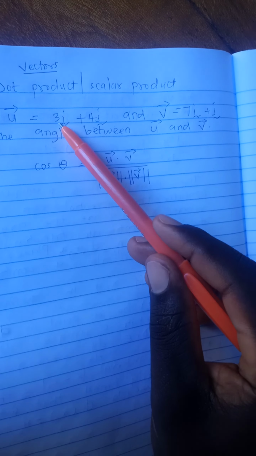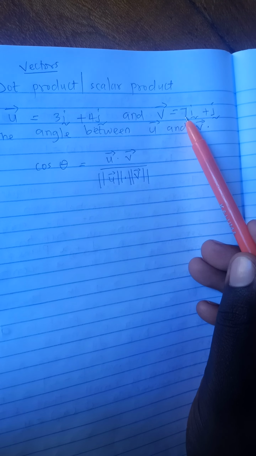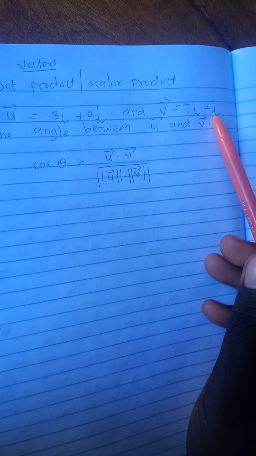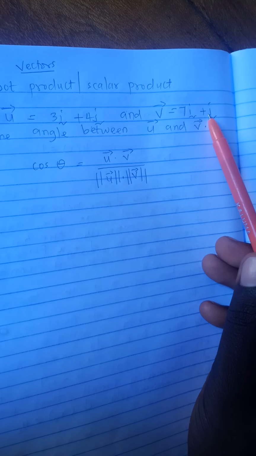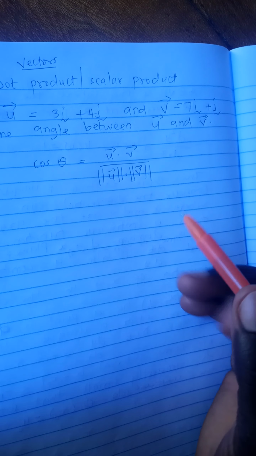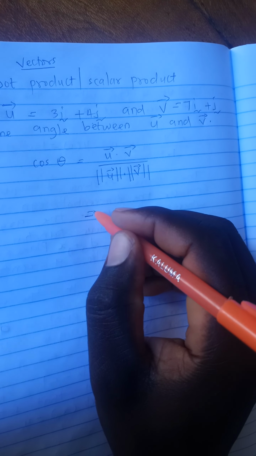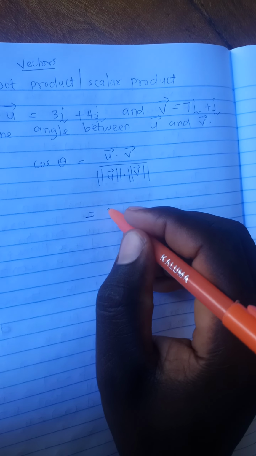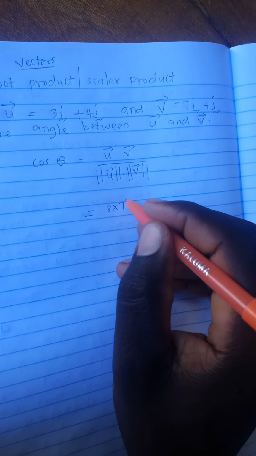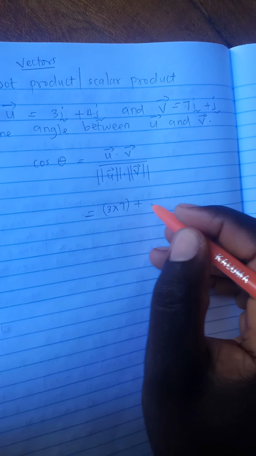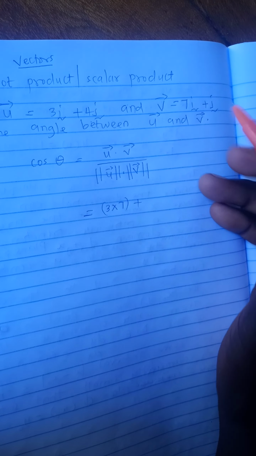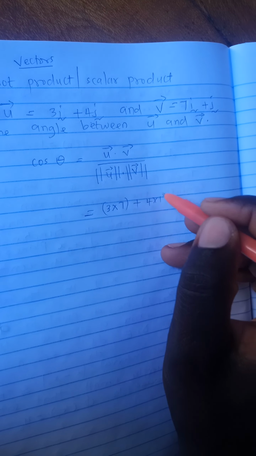So we multiply 3 with 7 plus 4 times the coefficient of j, which at this point is 1. Therefore, we shall have 3 times 7, plus 4 times 1.